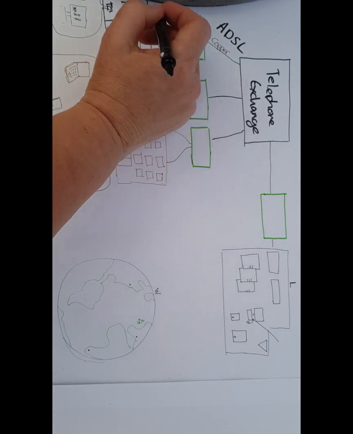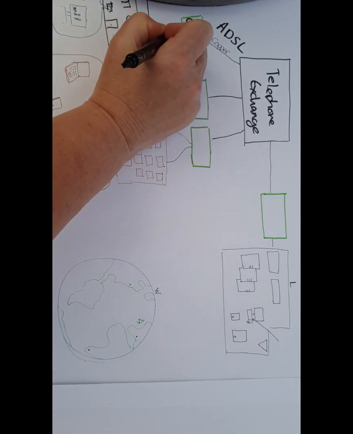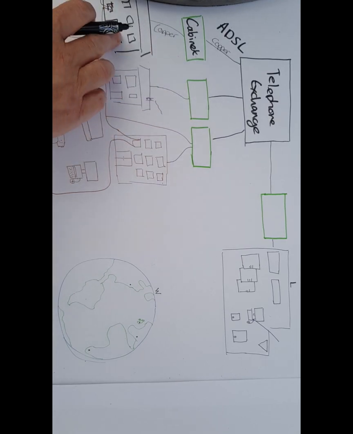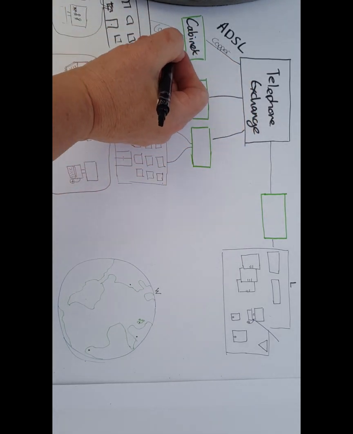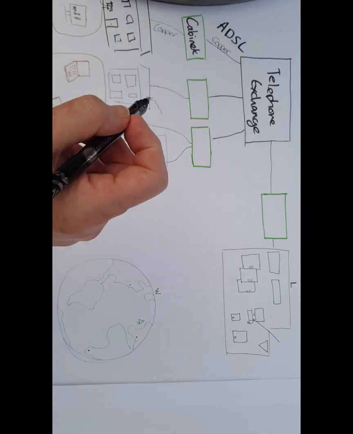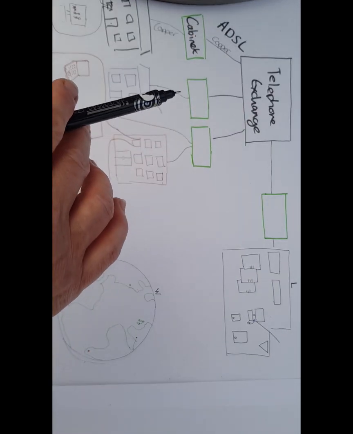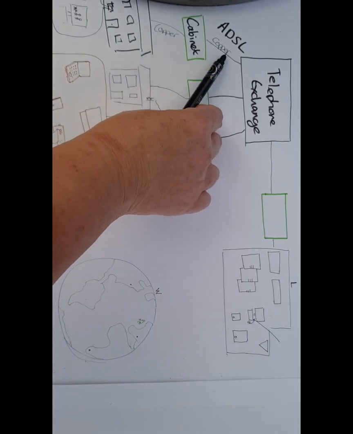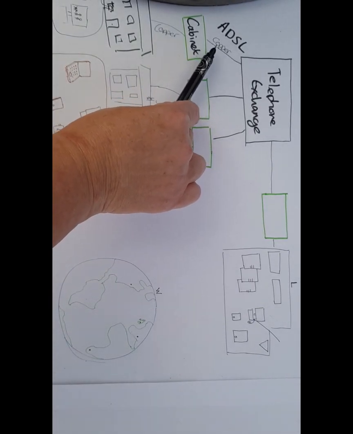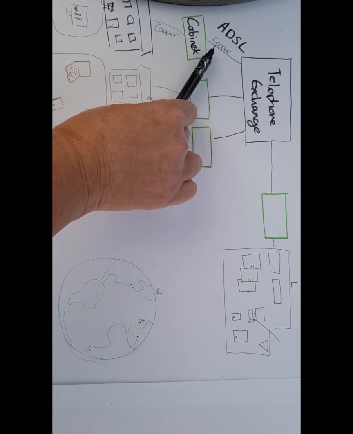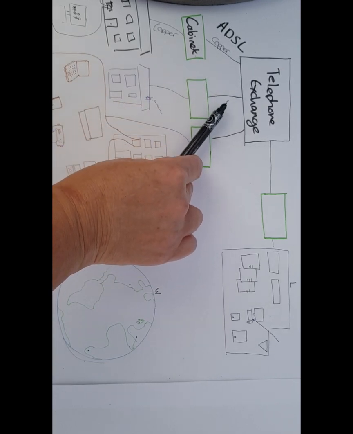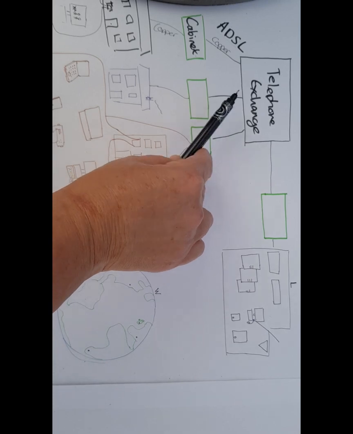And then another copper cable comes from the cabinet into the home. So this type of connection, this broadband connection, is called ADSL. Not very common nowadays. Most people now have a faster connection, as copper transmits data using electronic signals, which isn't fast. So let's look at the next type of connection that is more common now.